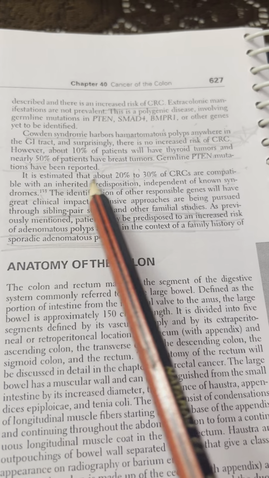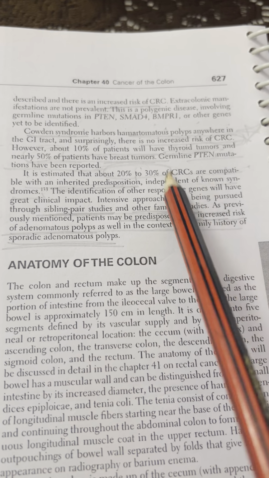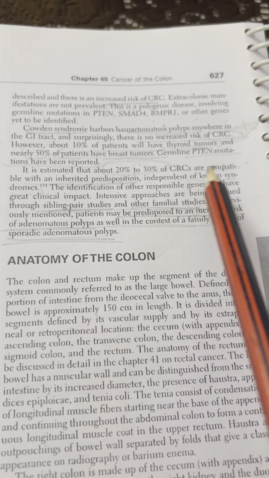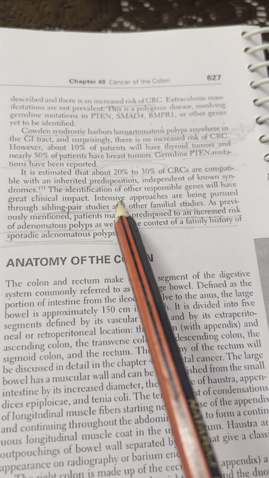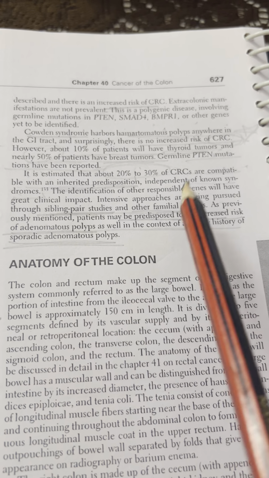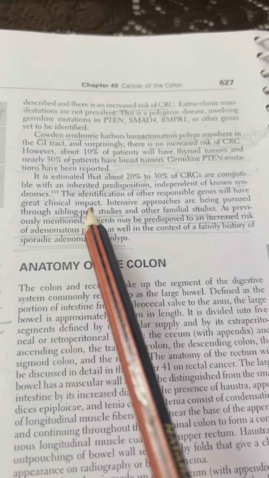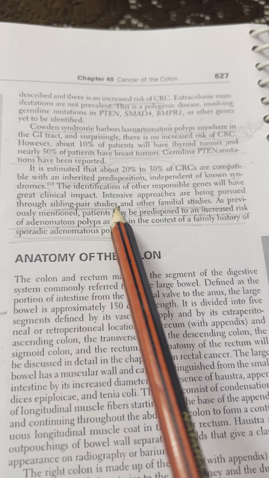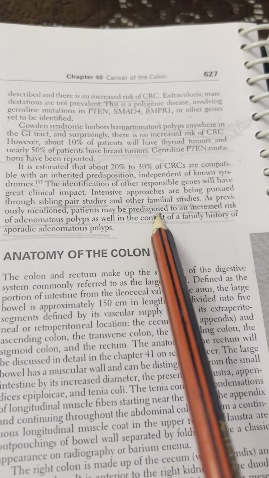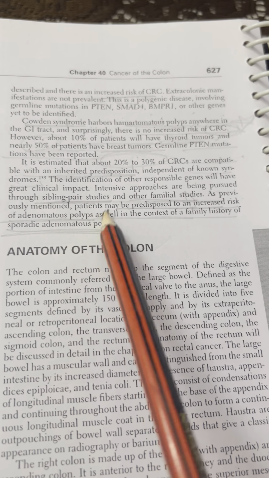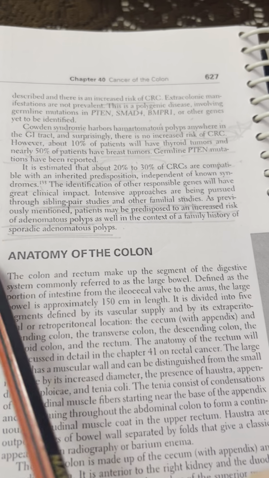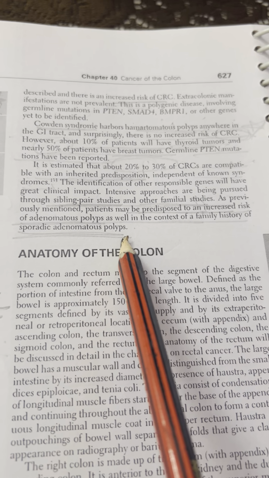It is estimated that 20 to 30% of colorectal cancers are compatible with an inherited predisposition independent of known syndromes, so identification of other responsible genes will have a great clinical impact. Intensive approaches are being pursued through sibling pair studies and family studies. As previously mentioned, patients may be predisposed to an increased risk of adenomatous polyps as well, in the context of a family history of sporadic adenomatous polyposis.